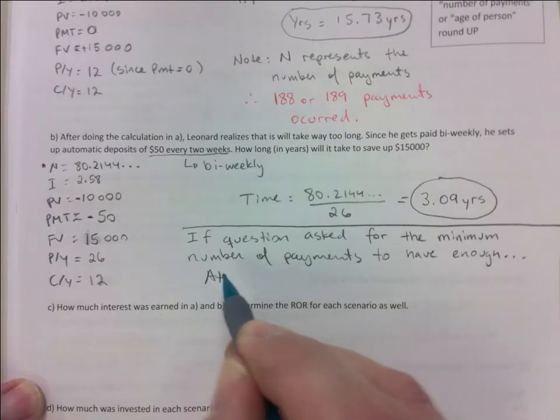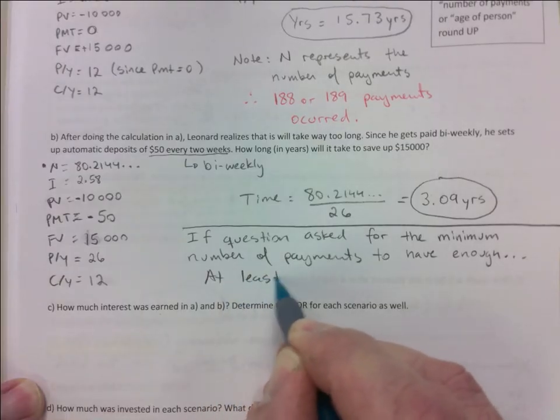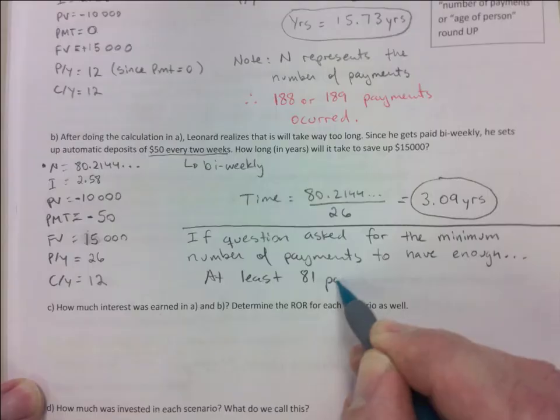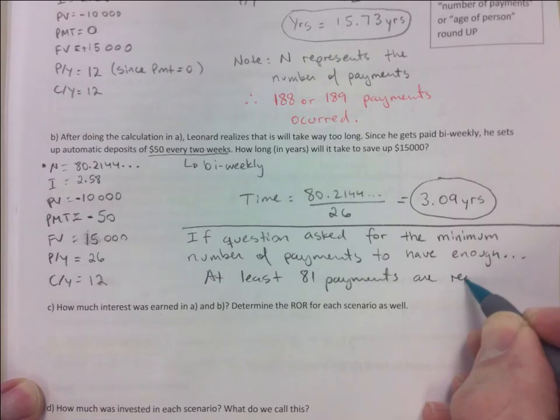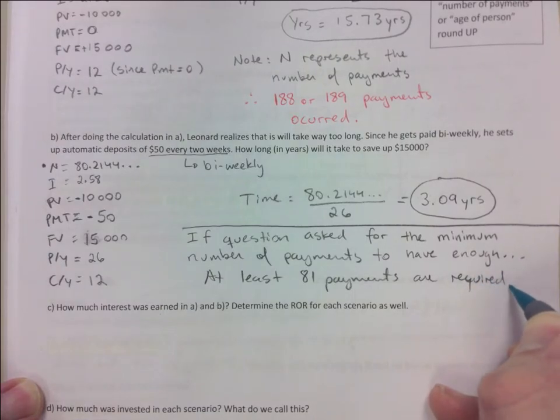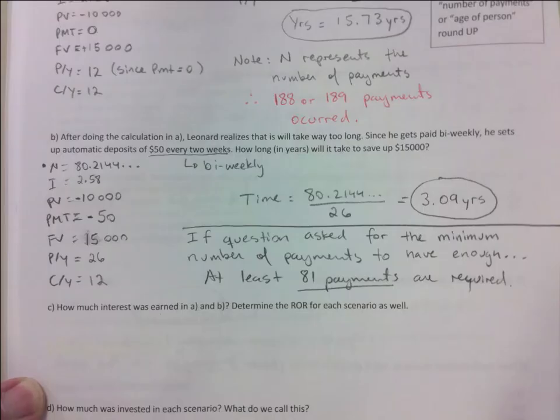At least 81 payments are required. The idea is if it's asking for payments, we need a whole number. We can't have a decimal of a number. Okay?